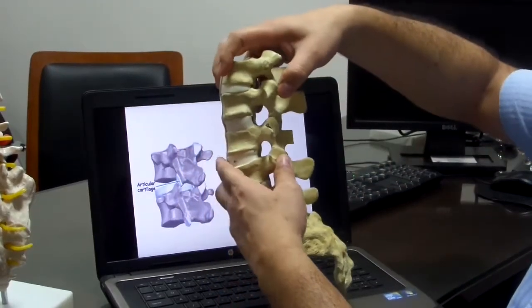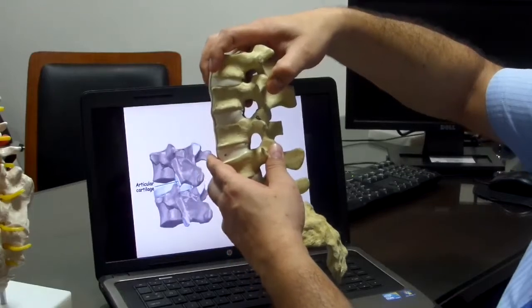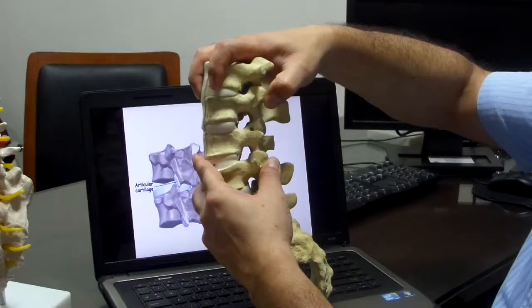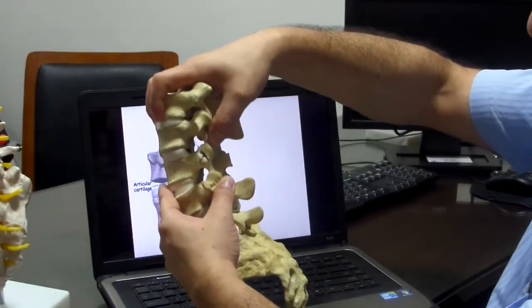But with the wear and tear of life that happens with each passing day and year, the disc tends to shrink, this tends to shrivel. So if this disc goes down, it will put abnormal stresses on the back, the facet joint.